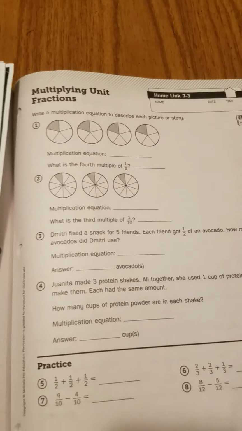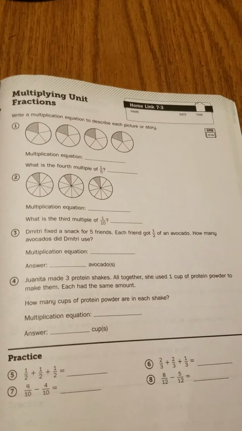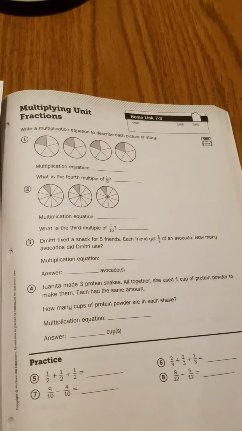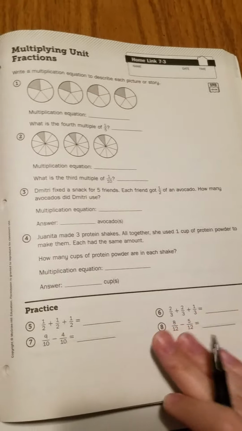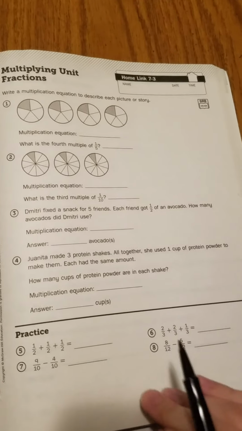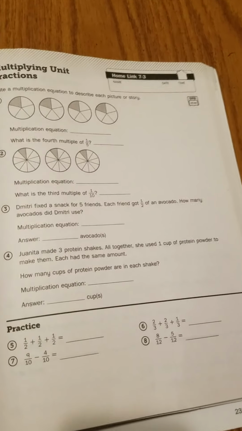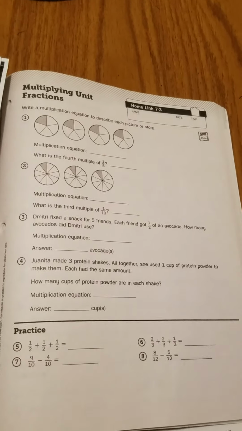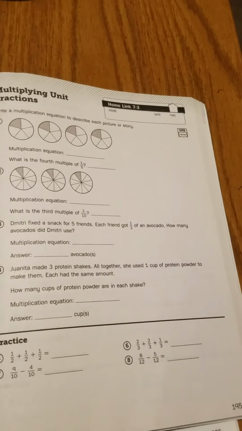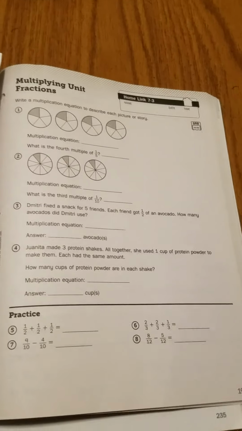Now look at your home links. This is what we did in our math journals. Okay? Nothing to be surprised about. Look back at the video if you need to. Look back at the work you just did and make sure you do your adding and subtracting of fractions in the bottom. So this is Home Links 195, lesson 7-3 as well. Okay? So you need to turn in your journal page, your Math Masters, and your Home Links page.